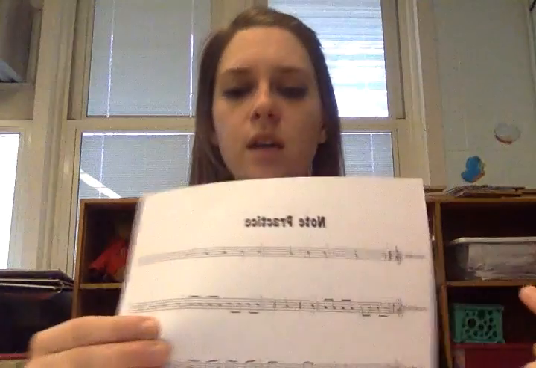So every time I see the stem going down or on the 3rd line, it's going to be B. And every time it's in the space with the stem going up, it's going to be A. I'm going to use the same rhythm that I just spoke, but now instead of saying the tas, I'm going to say the note names. B, A, B, B, A. B, B, A, A. B. I would practice that a few times to make sure you really know which note is which.